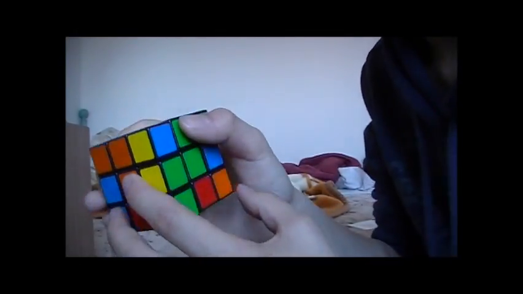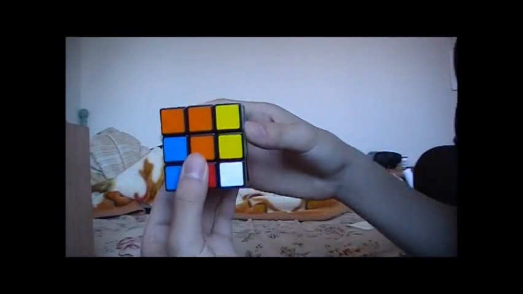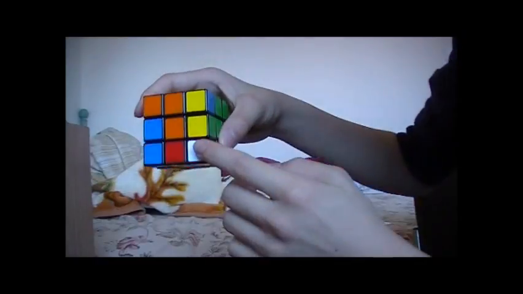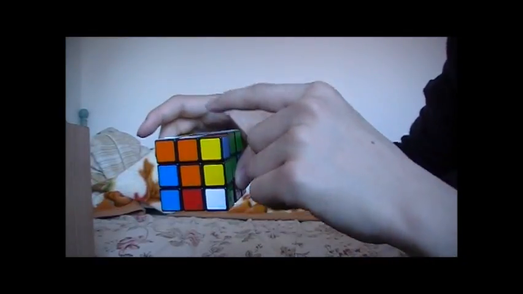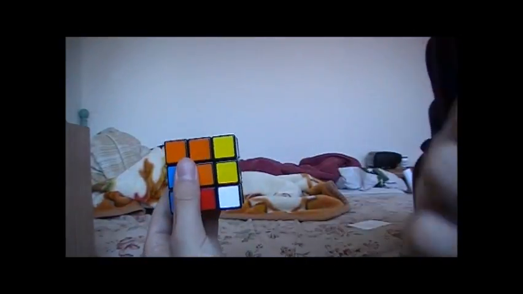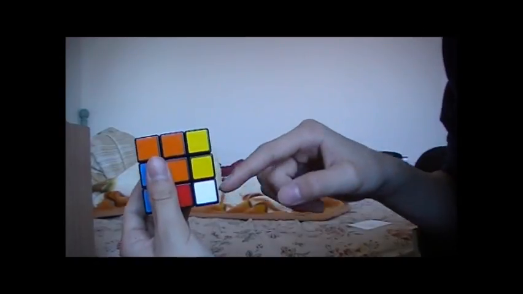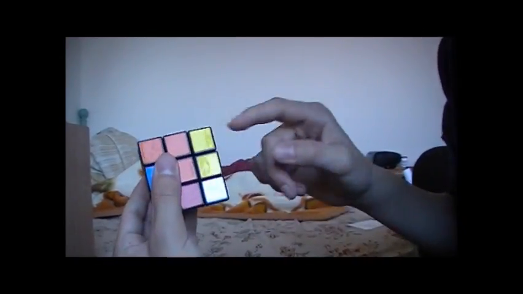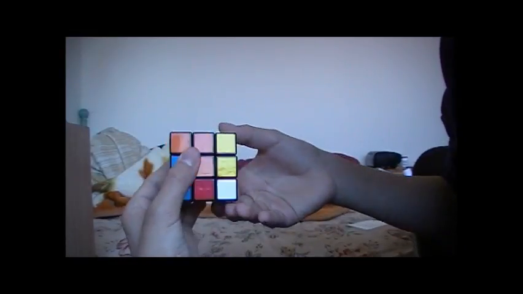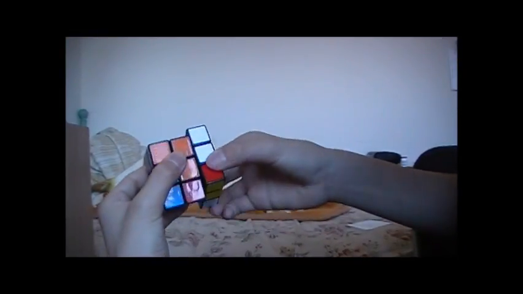Orange. And that really doesn't look orangish. So this piece, we know for sure it's supposed to go here. Now, first step, right? You have to place it directly under where you want it to go. So it is directly under where we want it to go. And so let's do the algorithm.